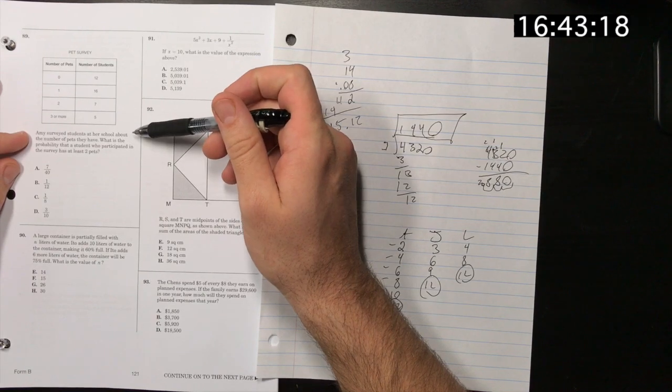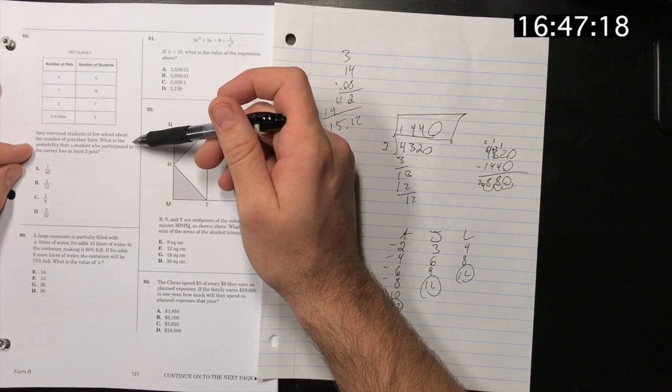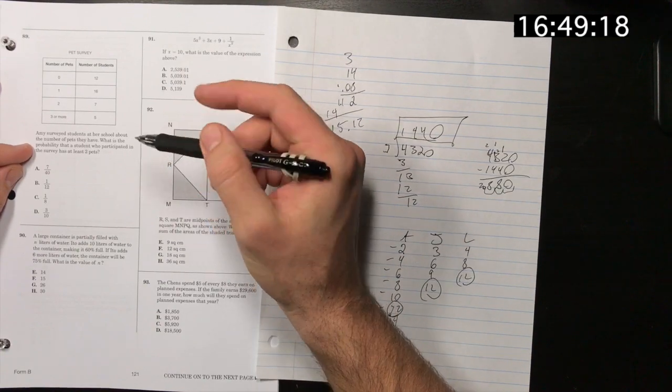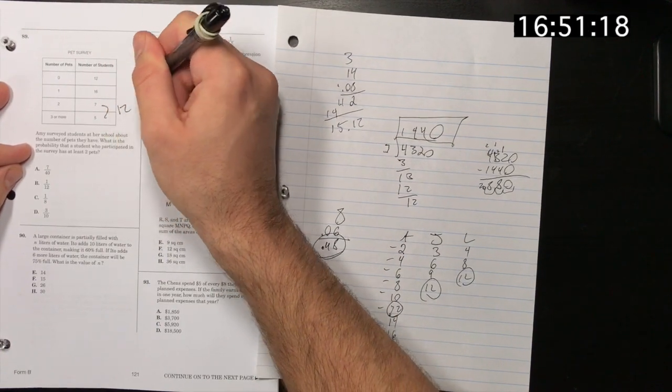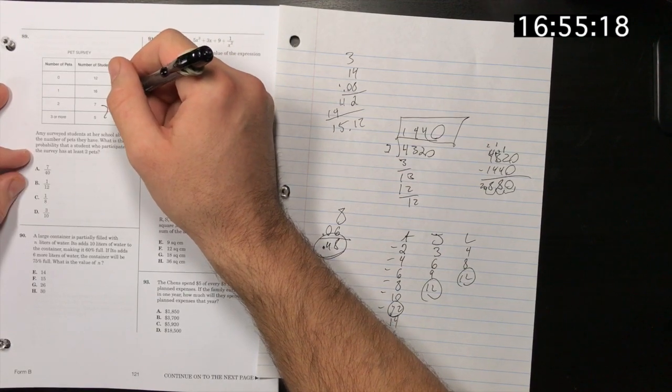Amy surveyed students at her school about the number of pets they have. What is the probability that a student who participated in the survey has at least 2 pets? So these guys, 12. What's the probability? So it's like a third, but almost.